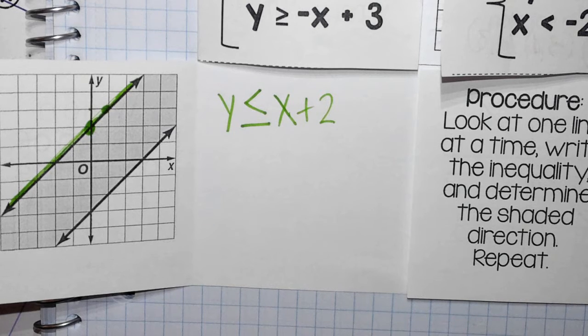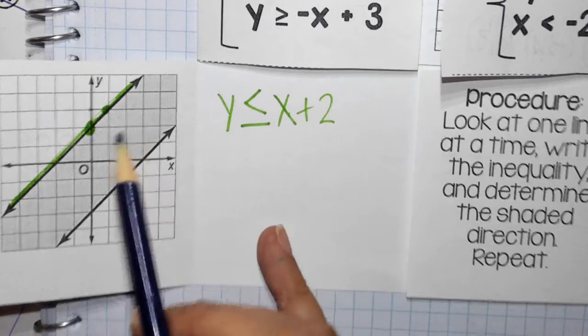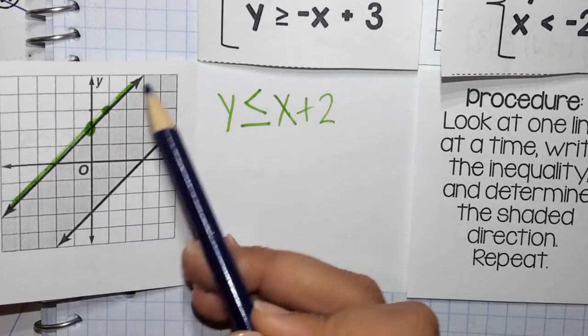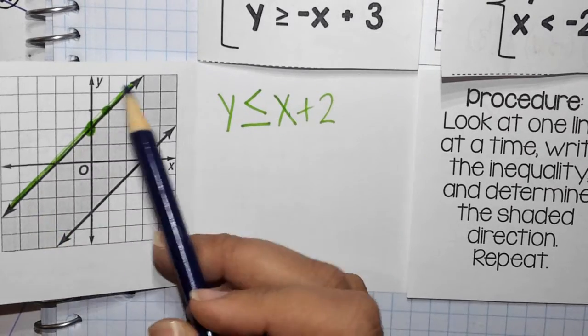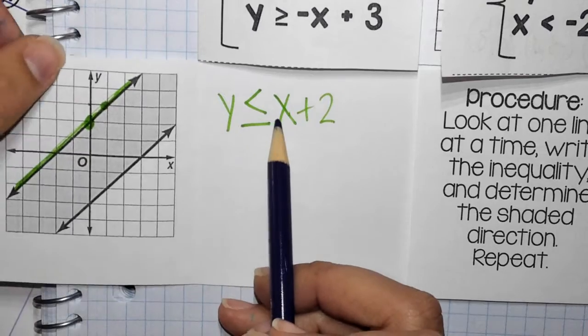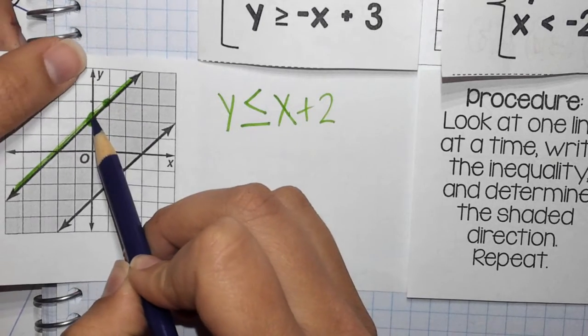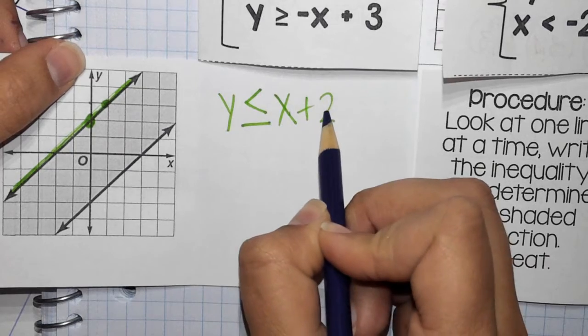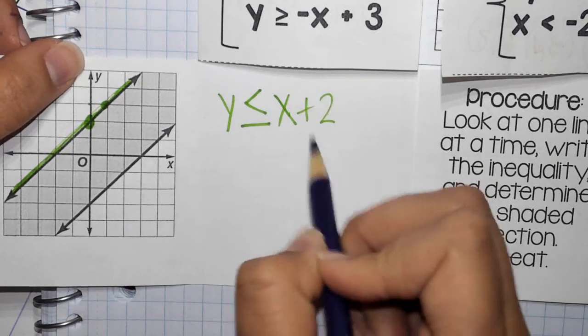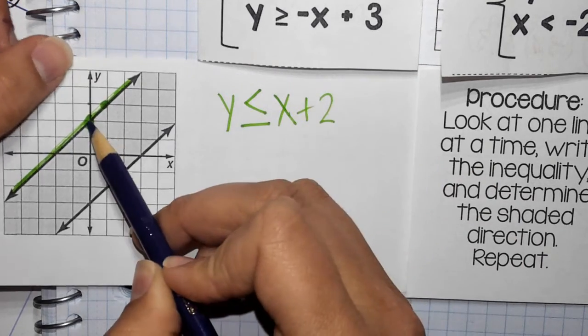Mary, let me know when you're ready. Okay. So the first thing that we did was I highlighted this line because that's the one we're looking at. We know that it's slanted, so I wrote a Y and an X. Then I found my y-intercept. So it crosses the y-axis at this 2, so I put plus 2. The y-intercept is always the number hanging out at the end. Then we found our slope.